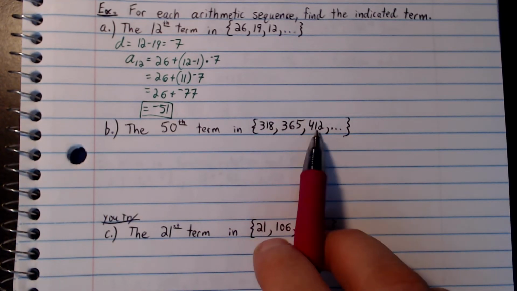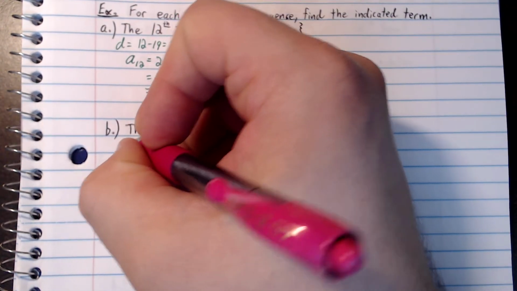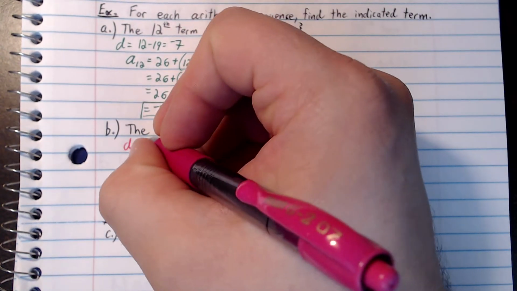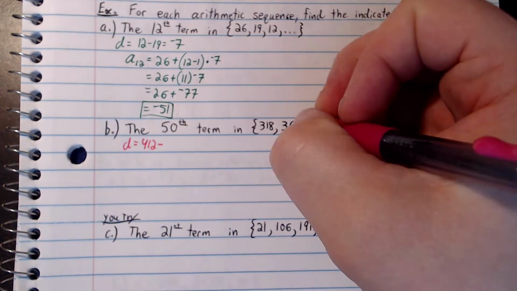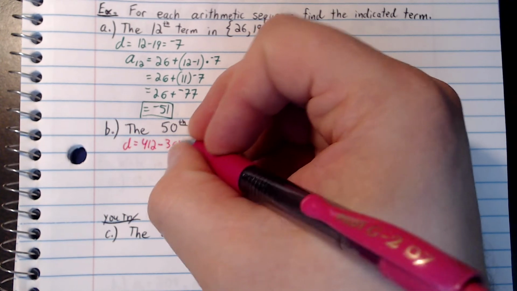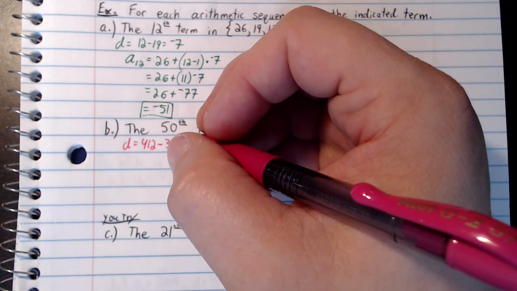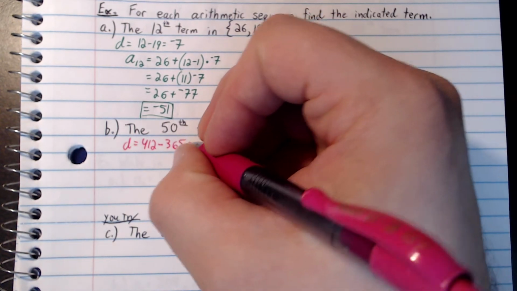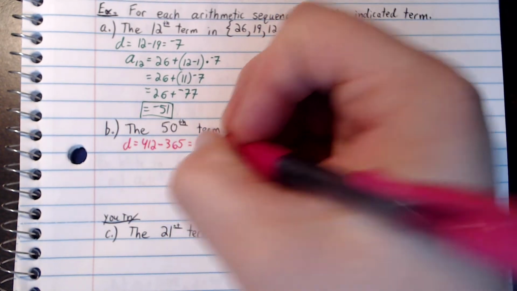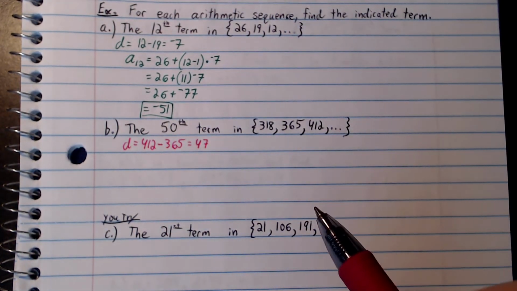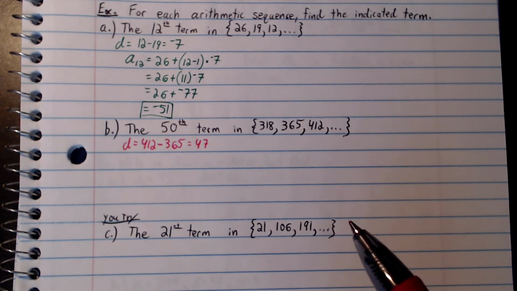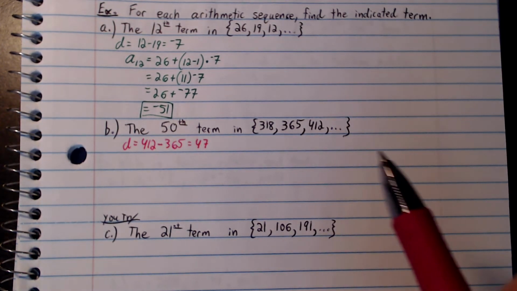Well, we need our D value, so we're going to start by figuring out that. 412 minus 365, we get 47. I'm just going to make sure I didn't mess up my math here. Yeah, we're good. 47.